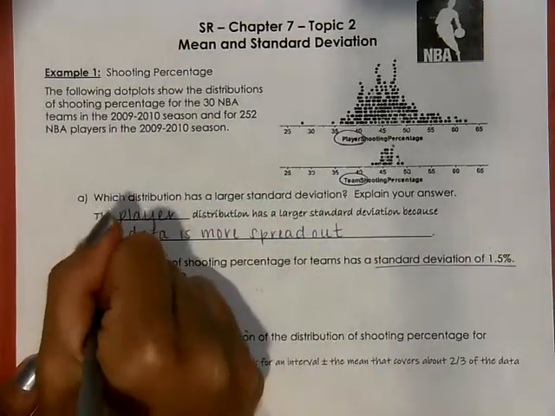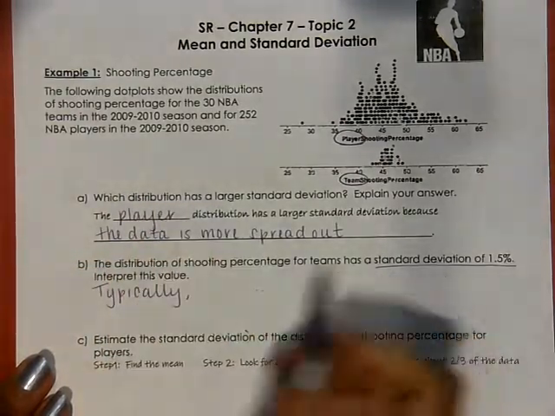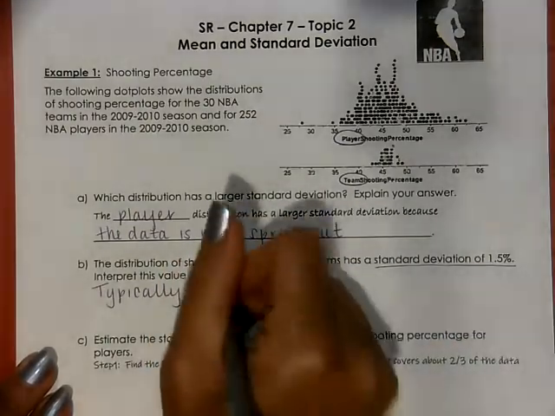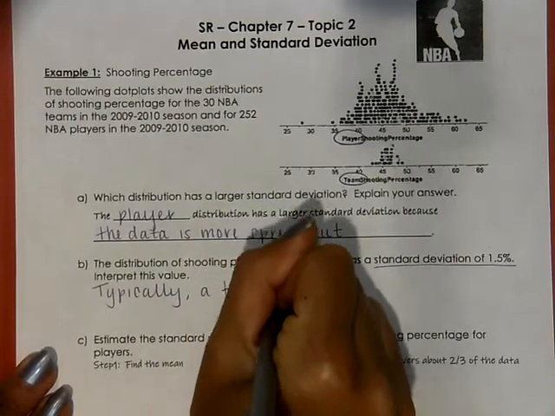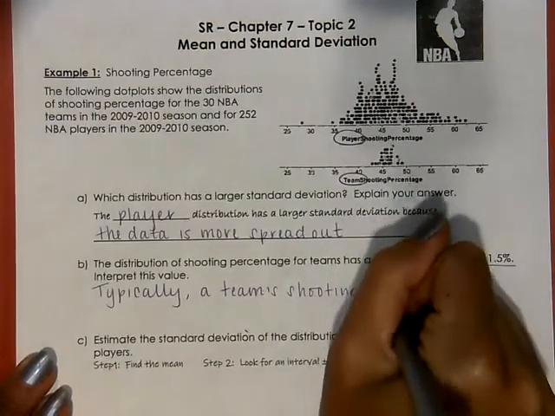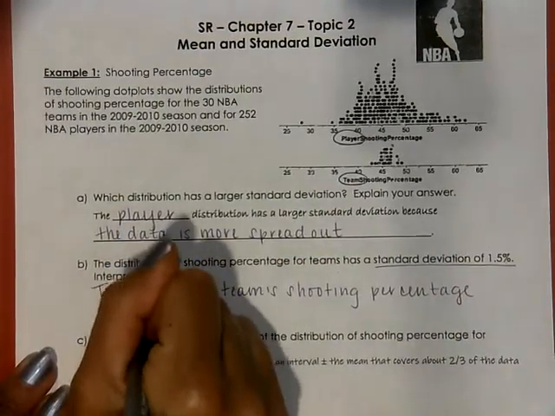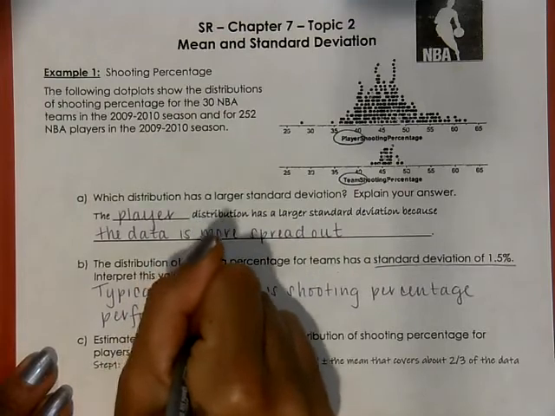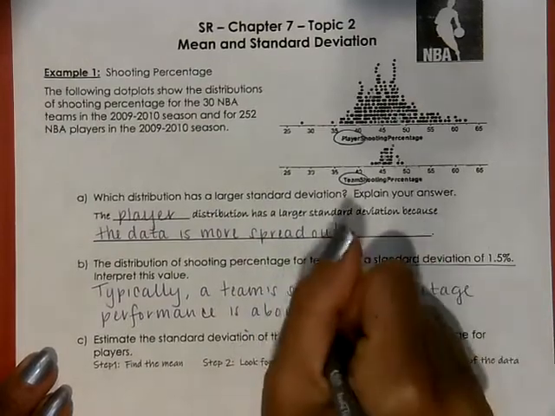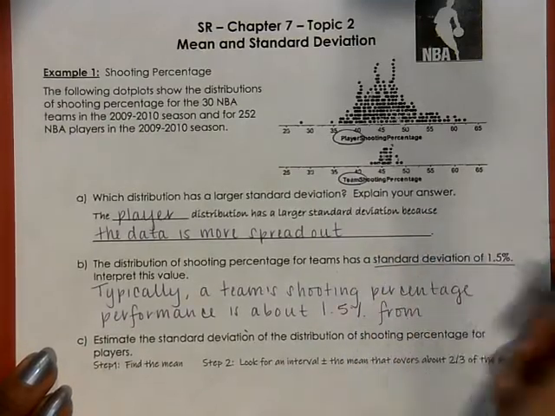It means typically, and this is the shooting percentage for teams, a team's shooting percentage performance is about 1.5% from the mean.